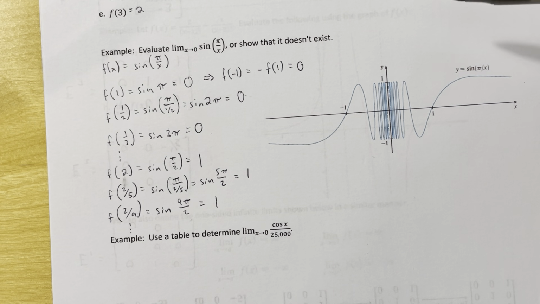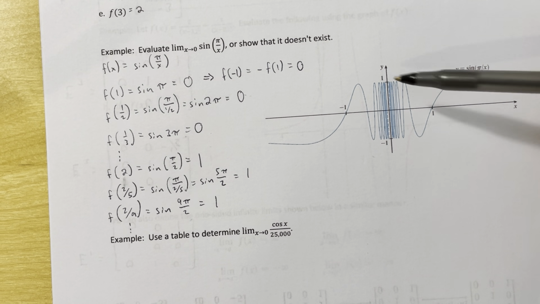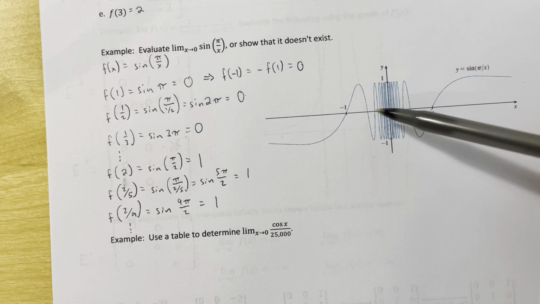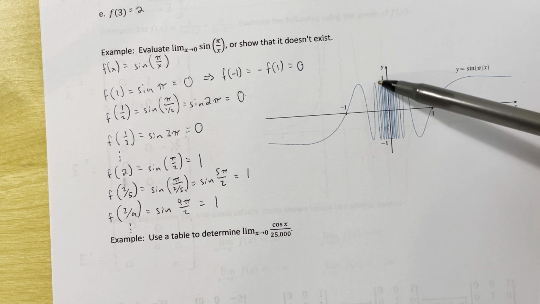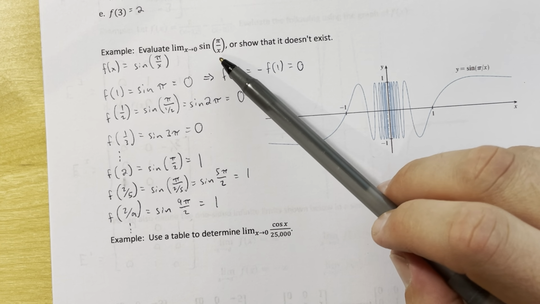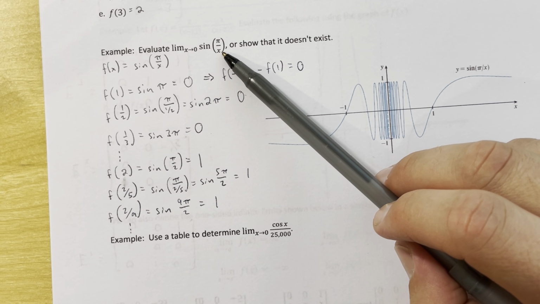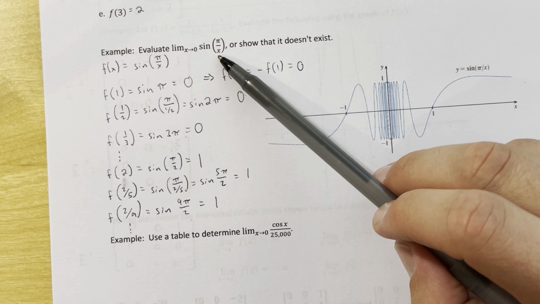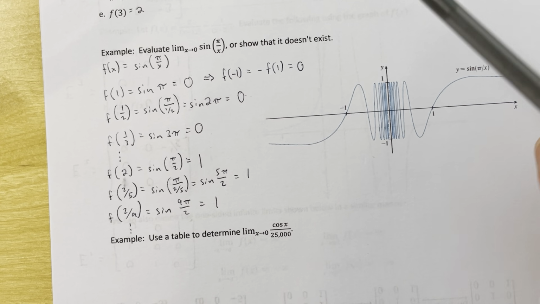And if you think about what's really happening here, looking at this graph, this function is oscillating faster and faster and faster as x approaches 0. Now, the function is not defined at 0, because pi divided by 0 is not defined. You're dividing by 0 there.